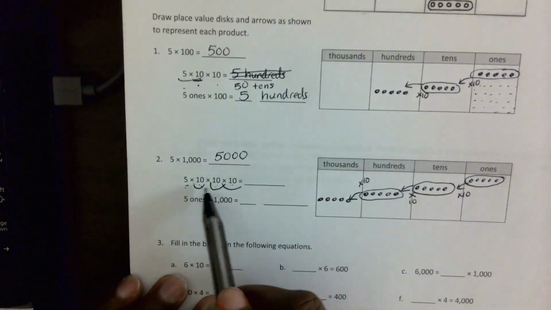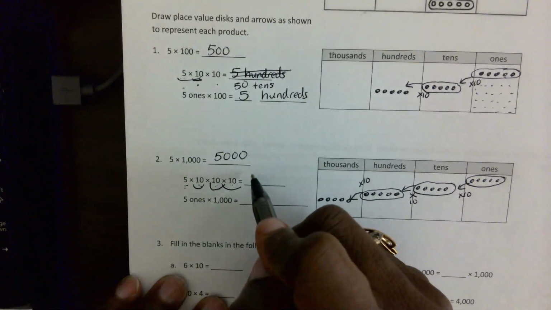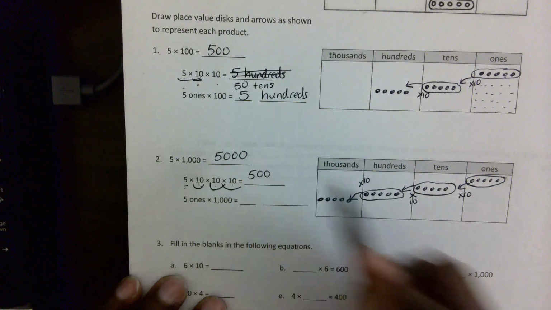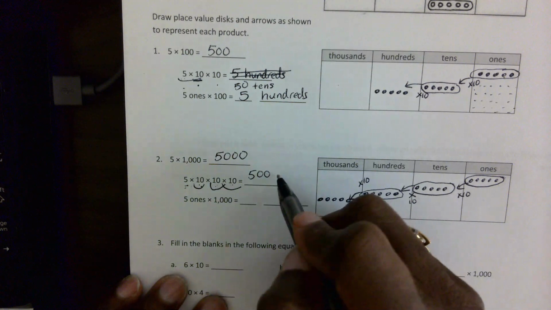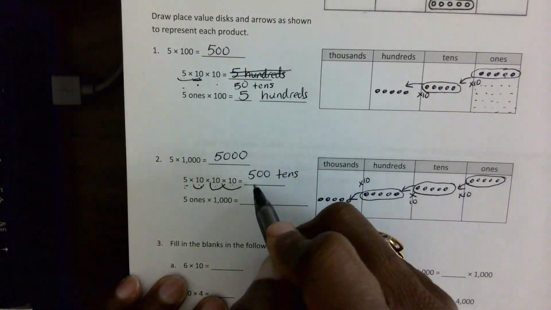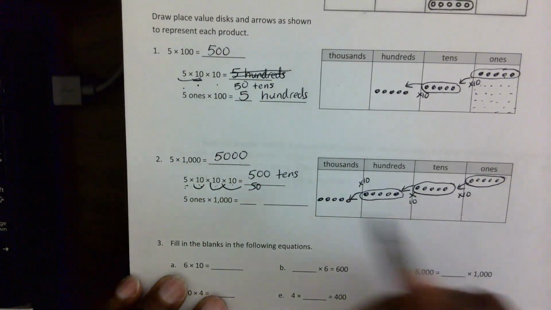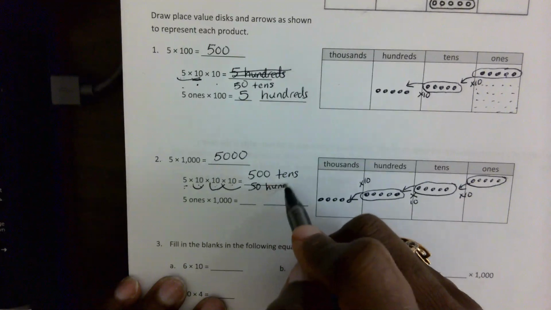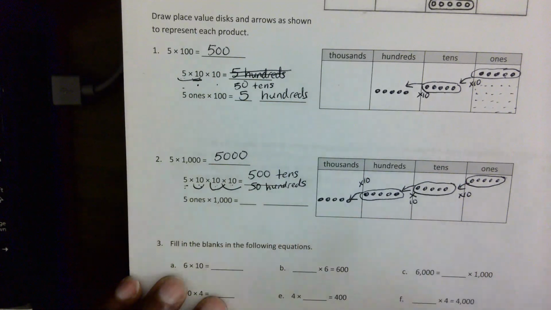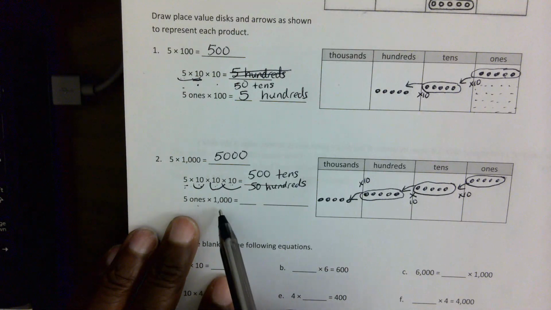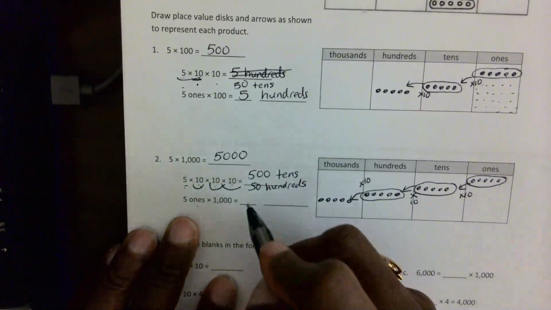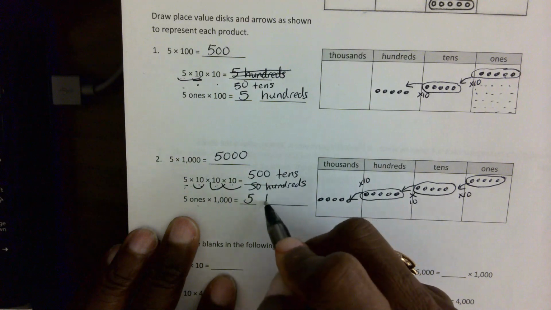You can put 500 tens, because it's actually 500 tens. You can put 50 hundreds, because it is 50 hundreds. And we ultimately know that 5 ones times 1,000 is 5 thousands.